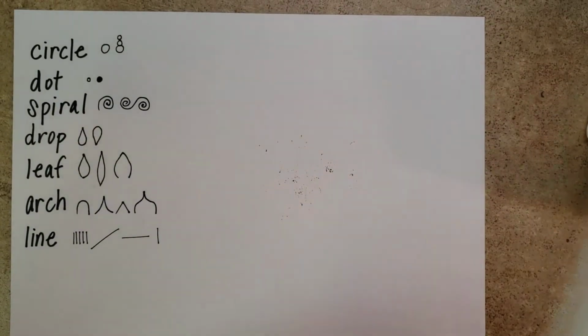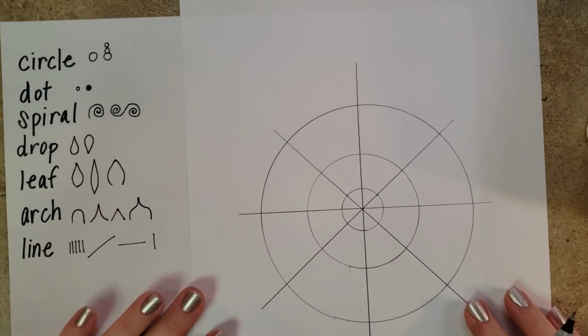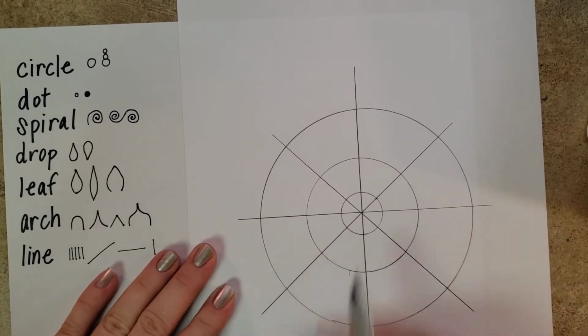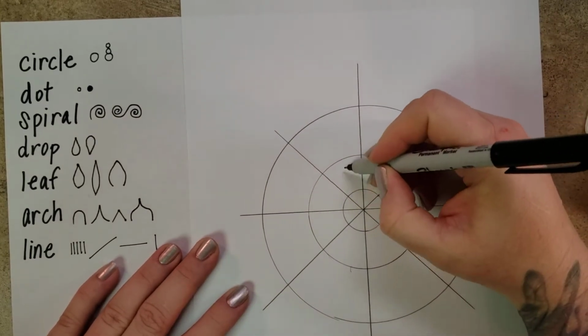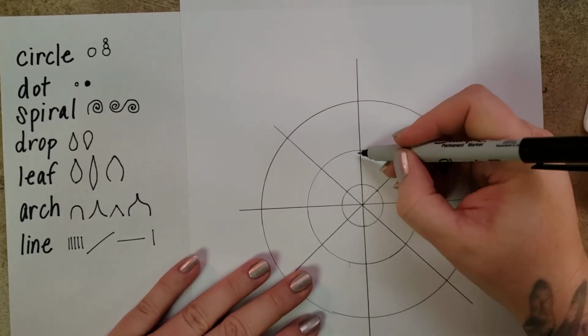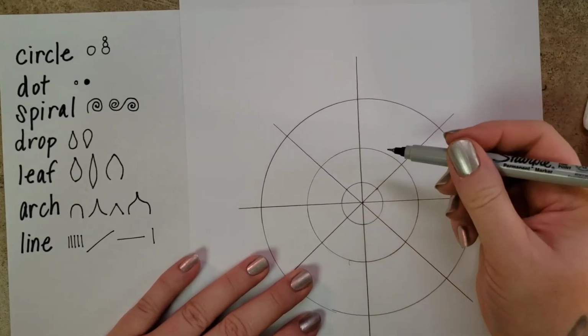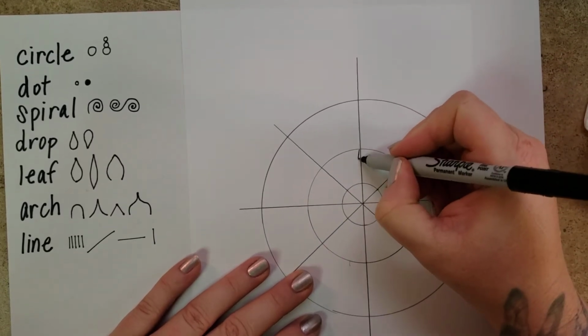Here's one that I have with white paper. And this time I think I'll start with, maybe I'll start with the drop this time. Maybe I could do a large drop. I'm going to be, let's see.